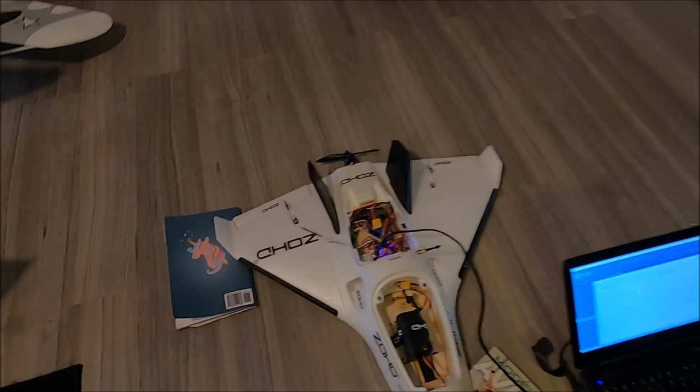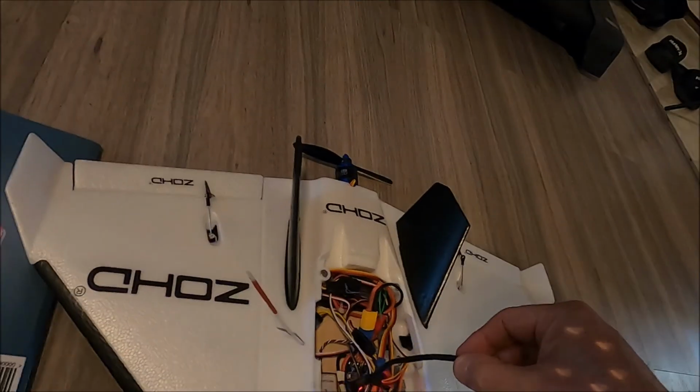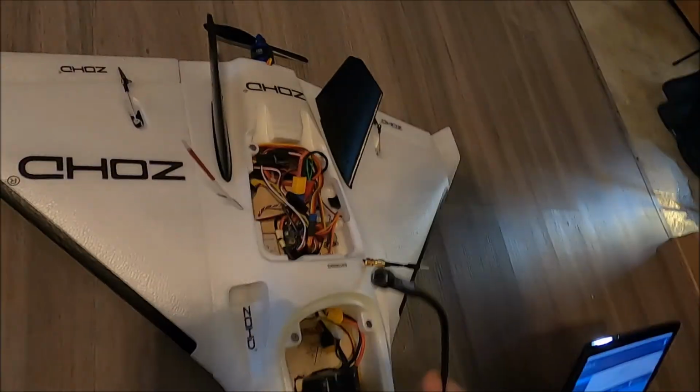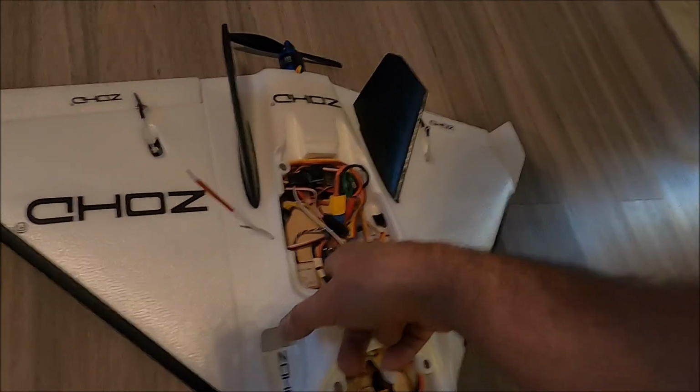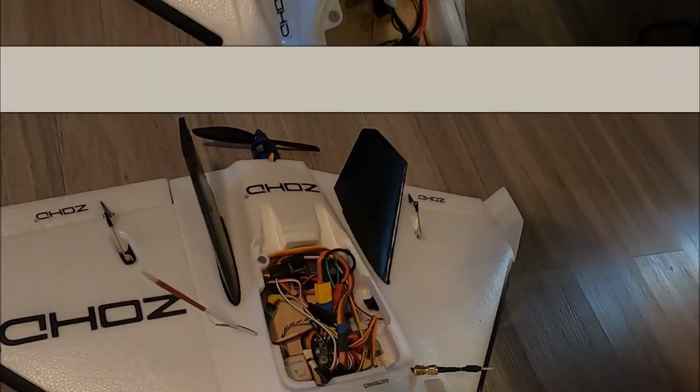So we're gonna plug it. And we're gonna disconnect it. By the way, I have one of those quick disconnects, okay, so I don't have to start messing with the USB connector.